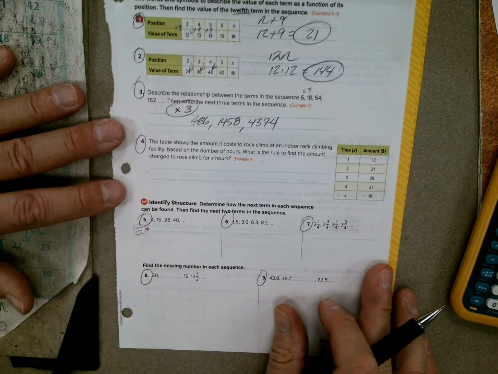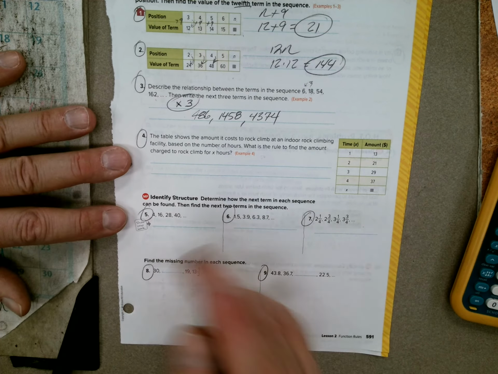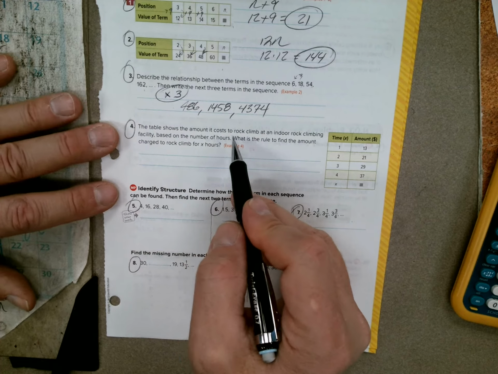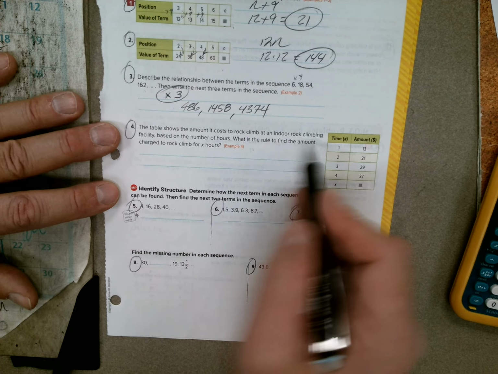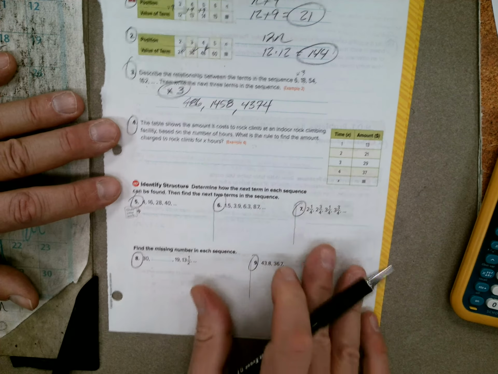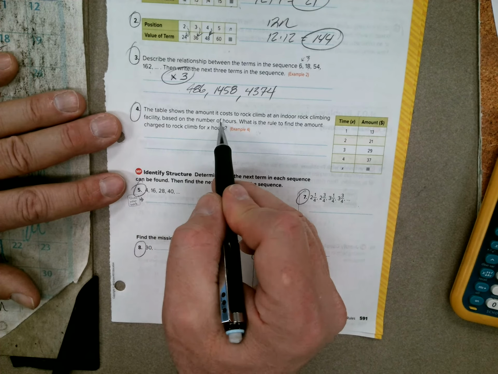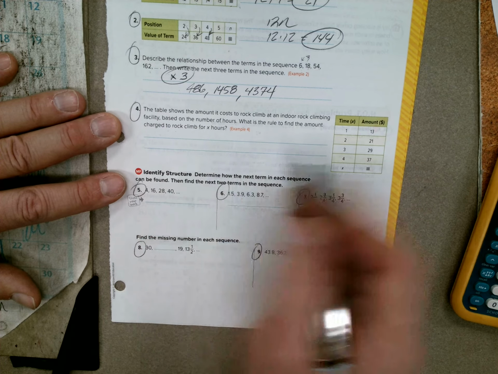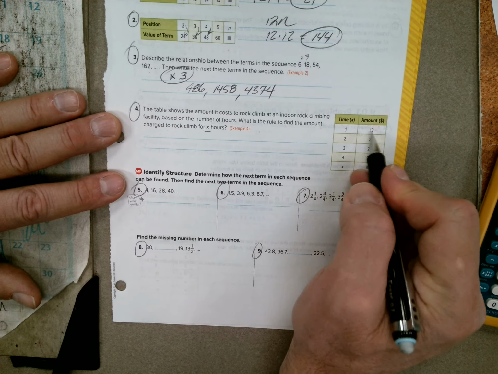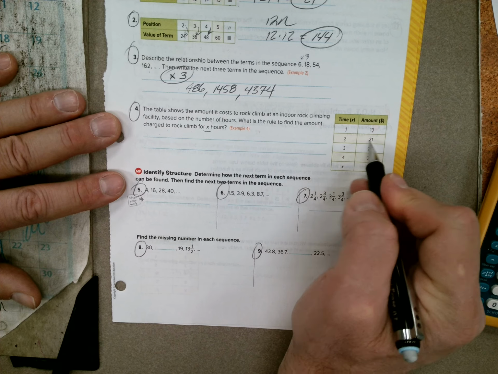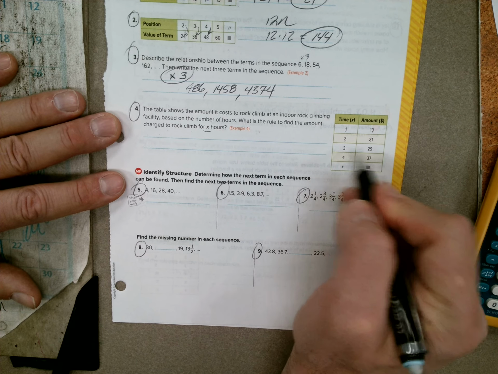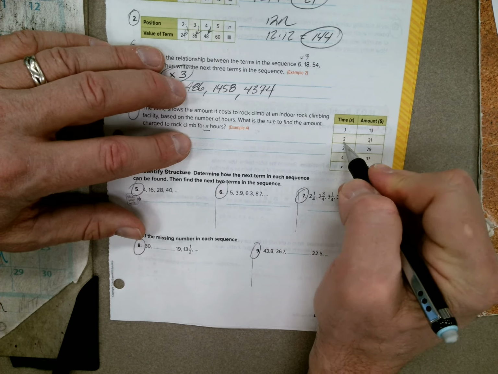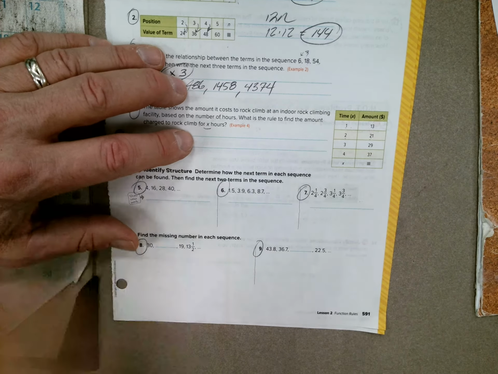Okay, let's continue on. We'll do 4, 5, and 8. The table shows the amount it costs to rock climb at an indoor rock climbing facility. Based on the number of hours, what is the rule to find the amount charged to rock climb for x hours? So 1 hour is 13, 2 hours is 21, 3 hours is, we got some problems here because 1 times 13 is 13, but 2 times 13 is 26. So it's not a one-step rule.